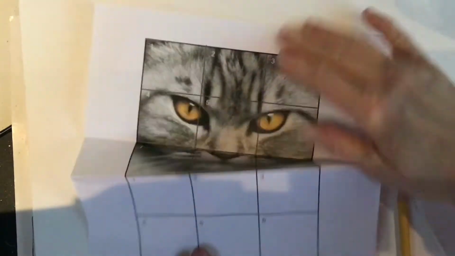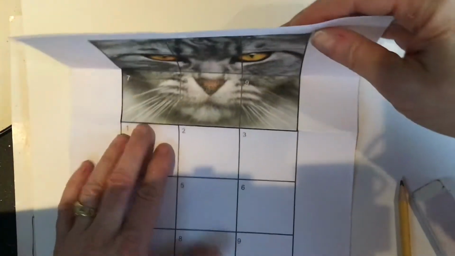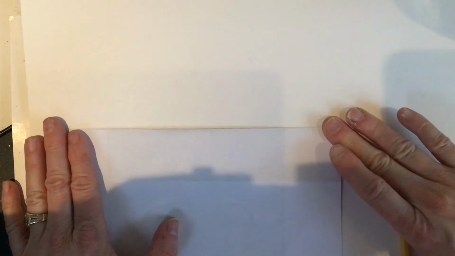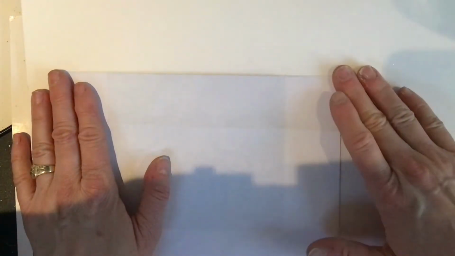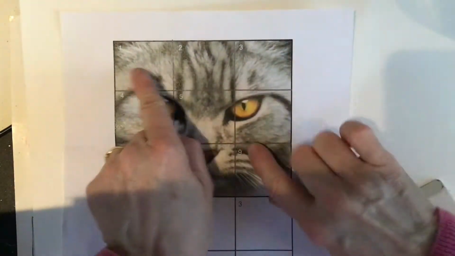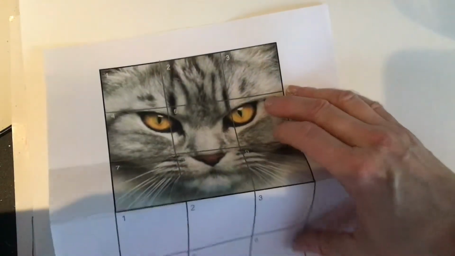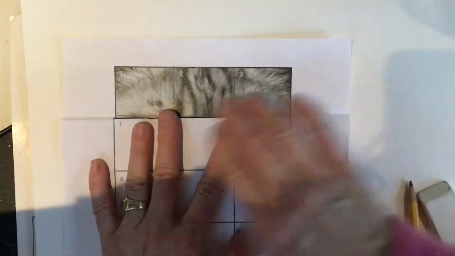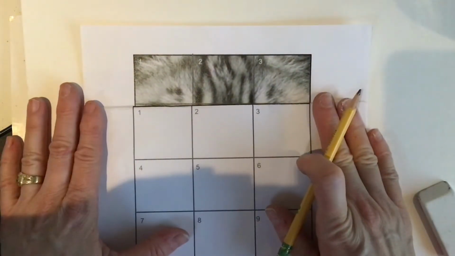Okay, so here is our extended image. Now what I have done is I folded my paper in half. This is just my effort to help you see what I'm drawing. Now I'm going to open it up. Now I want to focus on this first line. So what I'm going to do is lift up my paper where that fold line is, and I'm just going to bring it up to the bottom of the 1, 2, and 3 row. You don't have to do this. This is just helping me to show you what we're drawing.